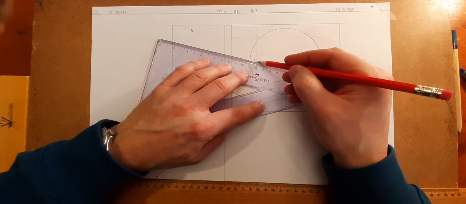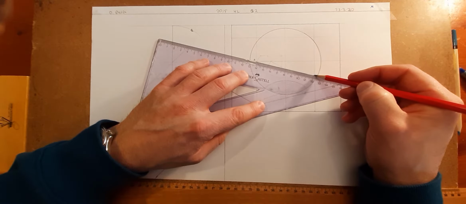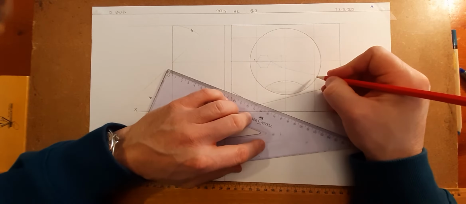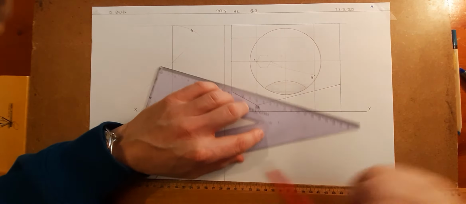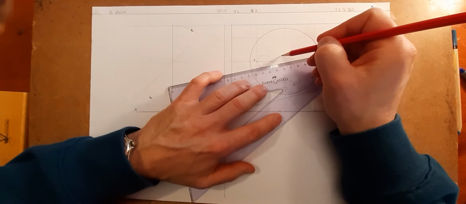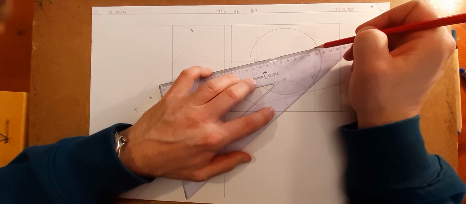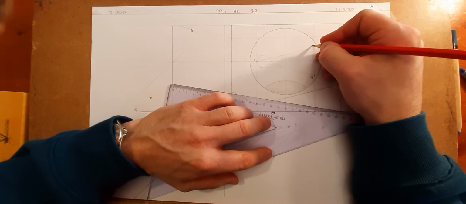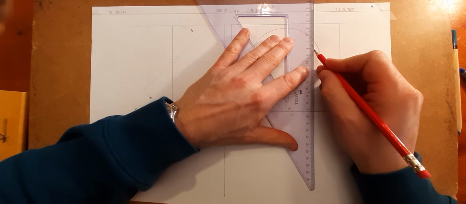okay? And I'm going to draw a line from A through there down to here until I find point H, as it's called in the question, and I'm going to do the same the other side, and that will get me point G there. Okay, now that I have that, I can do this line in heavy.